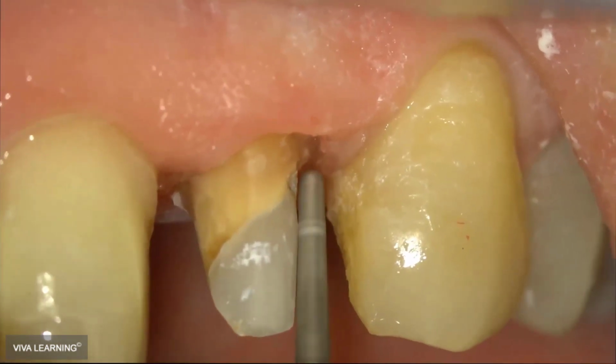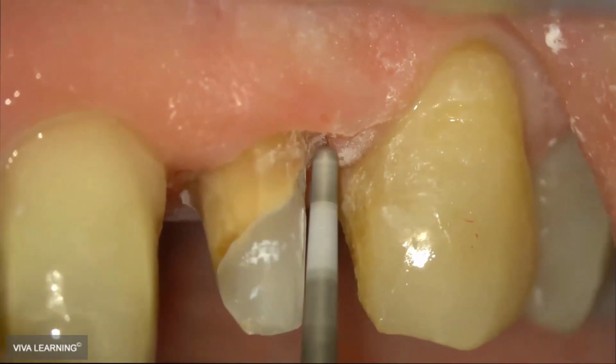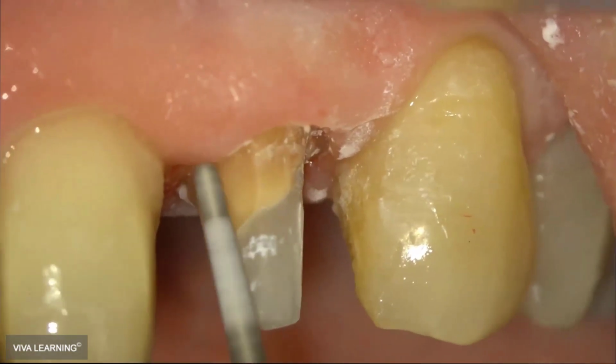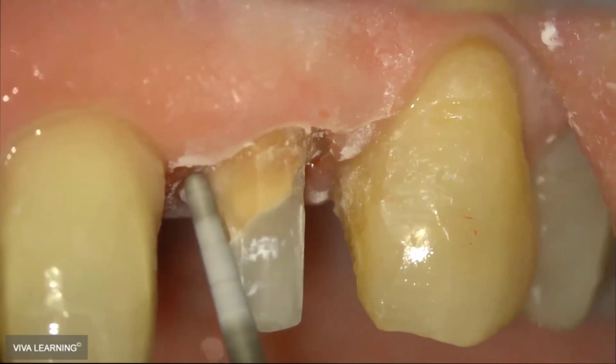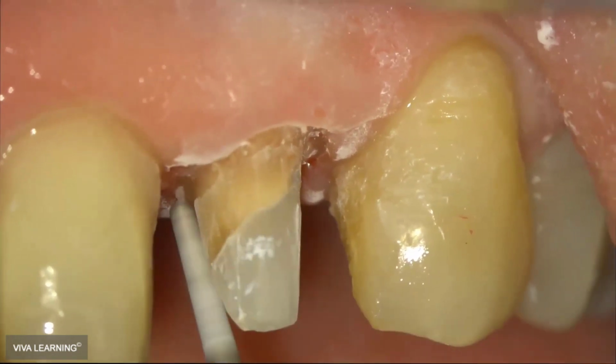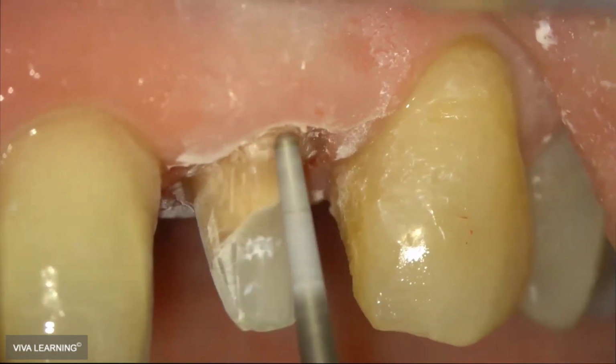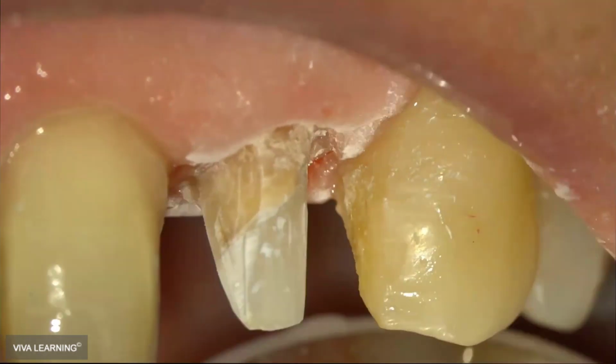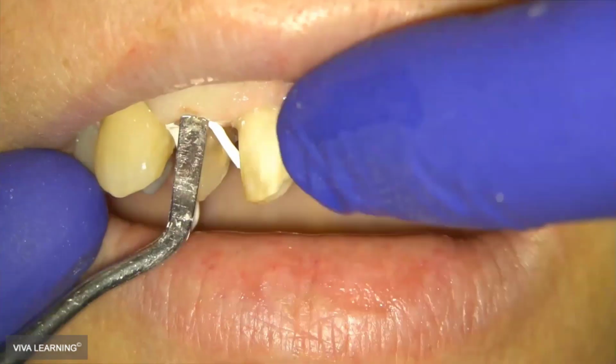So in this case, you will see here that by prepping subgingivally with a very fine burr, even if you touch a little bit the tissue, the bleeding will be minimal, and it will be very easy to control it with retraction paste.